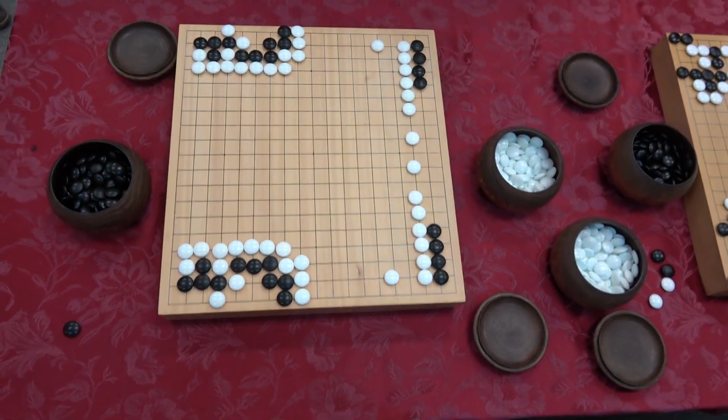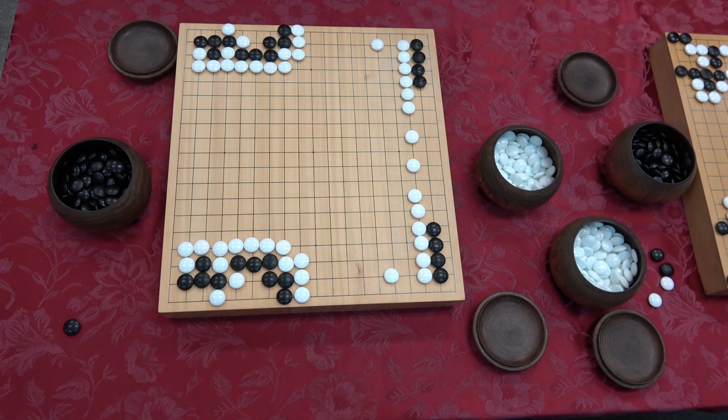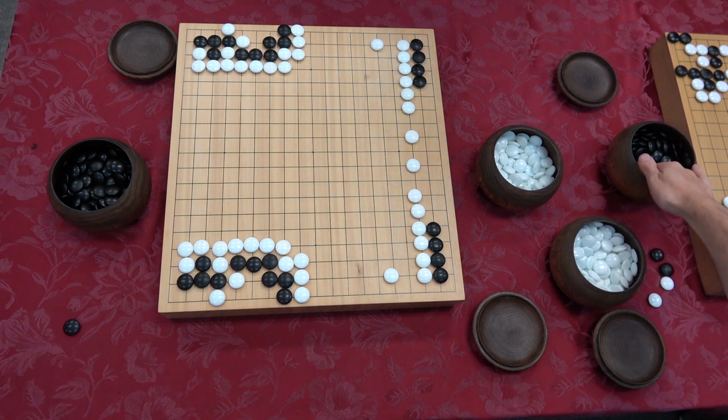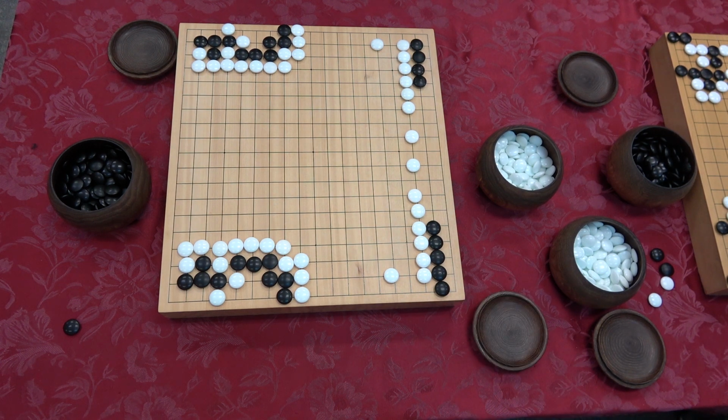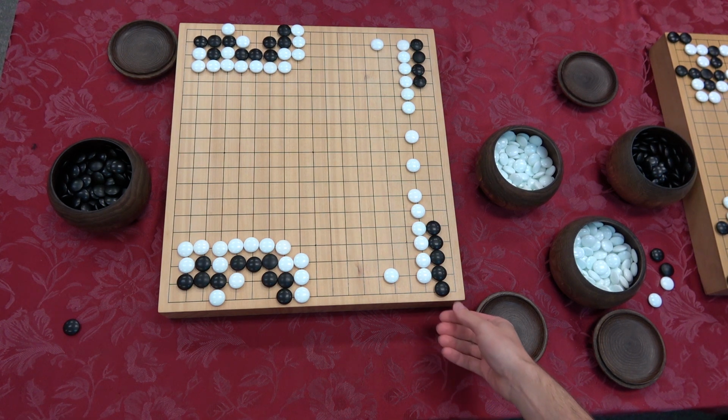Let's look at this one here on the right first. So black's trying to live in the corner. Black has quite a few liberties, that's good. How do we get to life? There's only one move. Yeah. A 2-1 point. Again, we saw that as the key point a lot last week, right? 2-1's always the answer. There it is again.